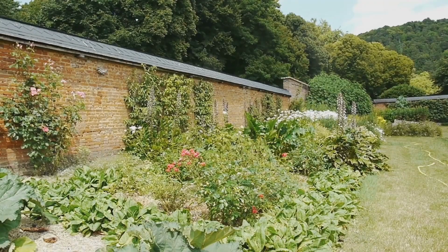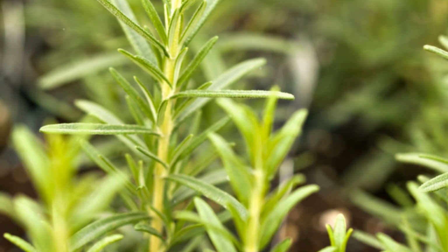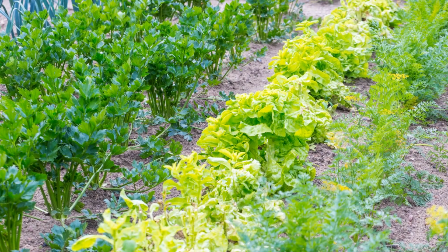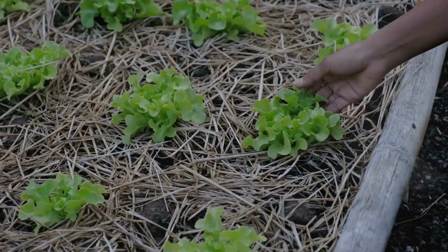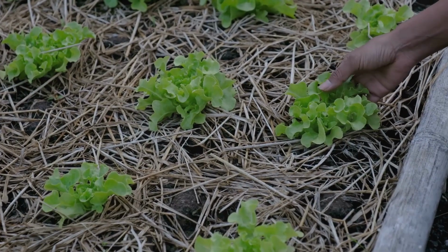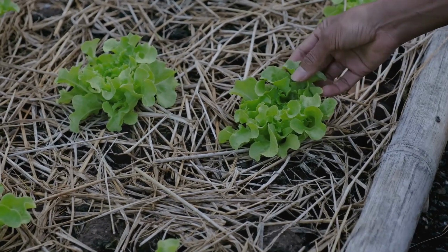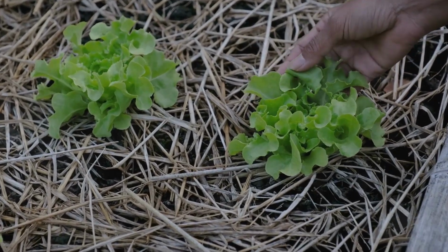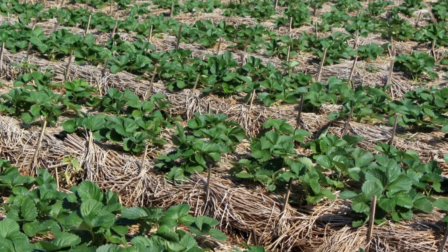4. Herbaceous layer. A vibrant mix of vegetables, herbs, and flowers flourishes in this layer. Think leafy greens like lettuce and spinach, culinary herbs like rosemary and thyme, and pollinator-attracting flowers like calendula and borage. 5. Ground cover layer. Low-growing, spreading plants act as a living mulch, suppressing weeds, retaining moisture, and preventing soil erosion. Strawberry, clover, and nasturtium add beauty and functionality to this layer.